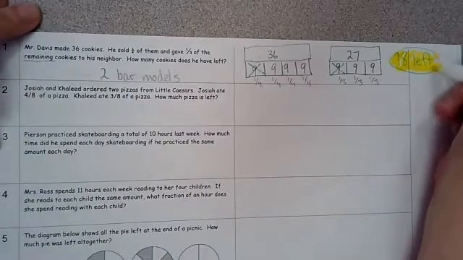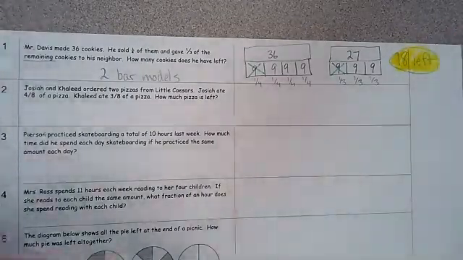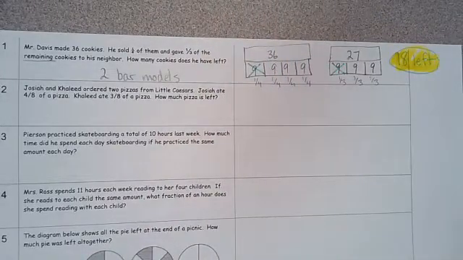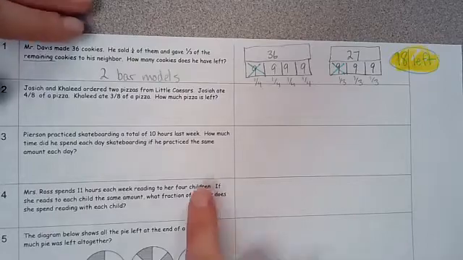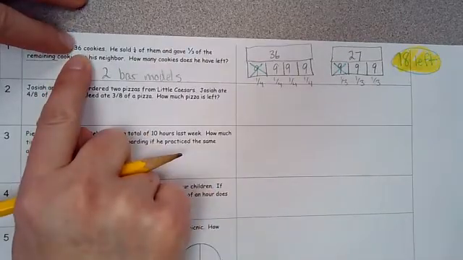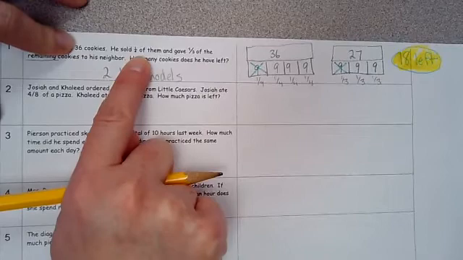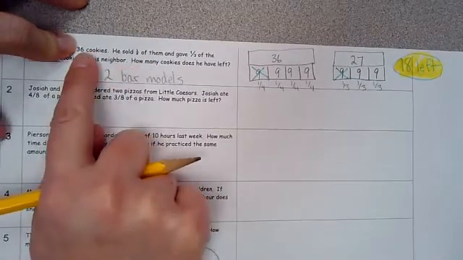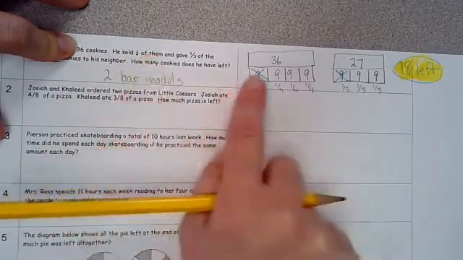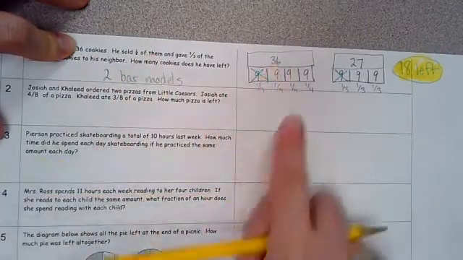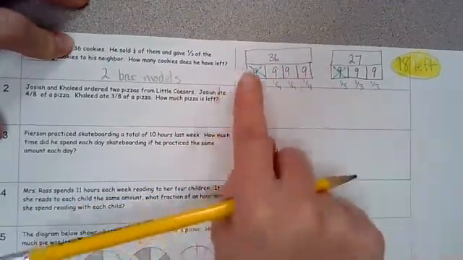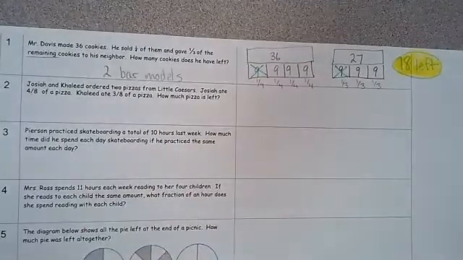You can do this without bar models. I don't recommend it because you would have to think the problem backwards. So you would have to think 36, he sold 1/4 of them. So you would have to do 1/4 of 36. So 1/4 times 36 and get 9. But then you would have to subtract that 9 from 36 to get your remaining 27. And then you'd have to do that again. So easier than that is to just draw yourself some bar models and have it make sense in your head.